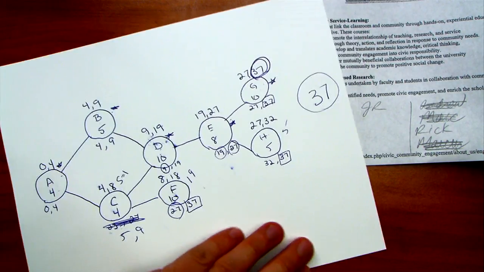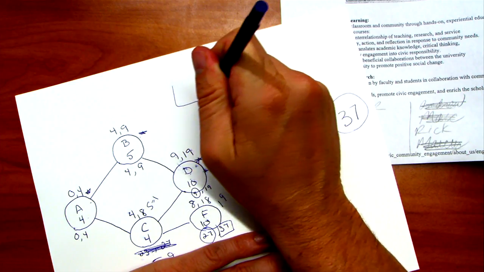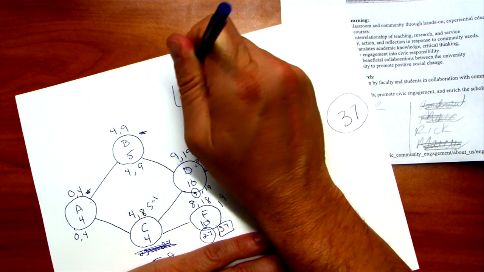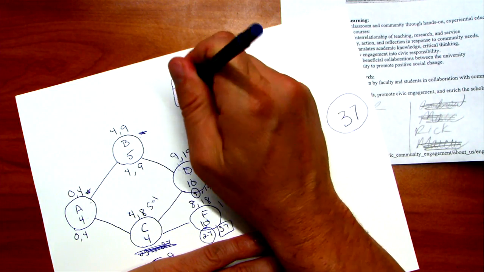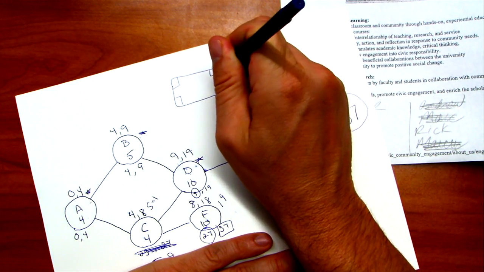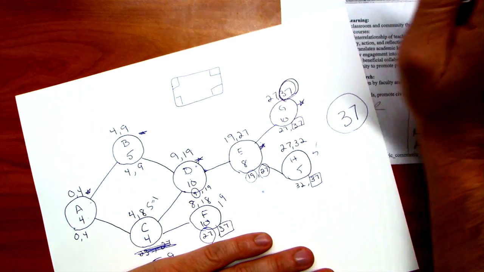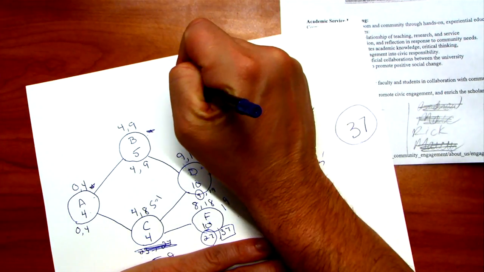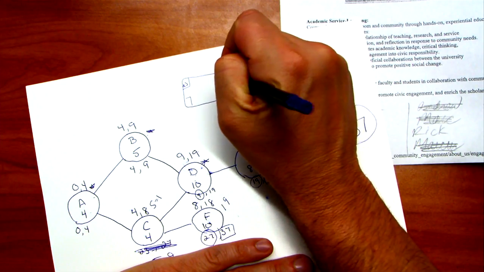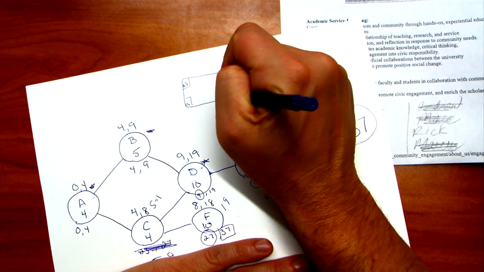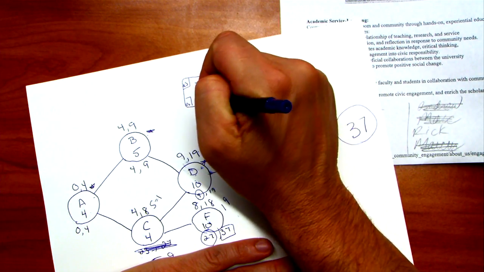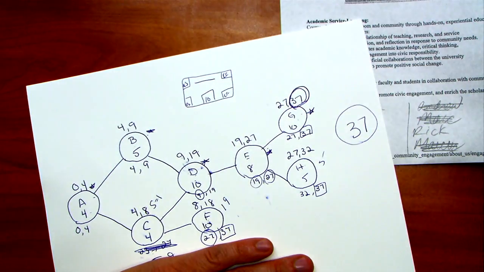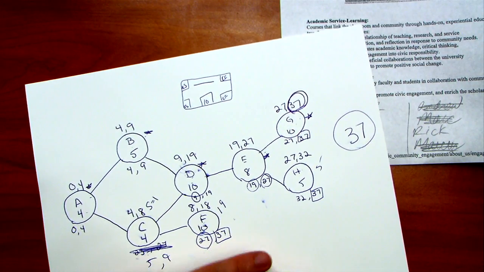Now, what I wanted to show you is the way this is represented in a lot of network diagrams with various software. You'll see a square, and it'll have four corners, and they put early start here, early finish here, late start, late finish, and then they'll put the name of the activity and perhaps the duration here, like 10 days, something like that. So a lot of times you'll see it shown like that in various software.